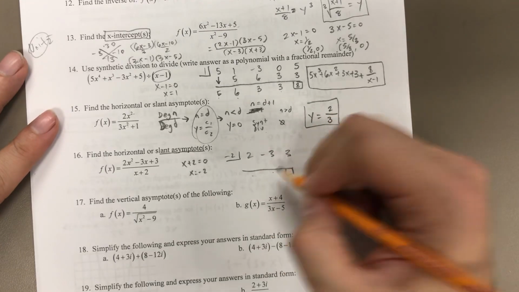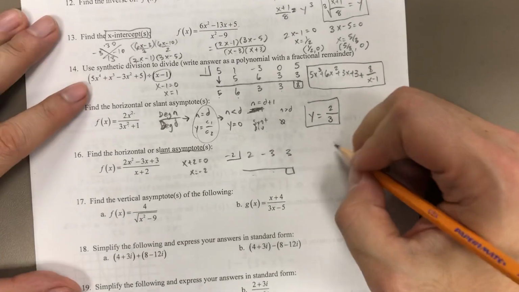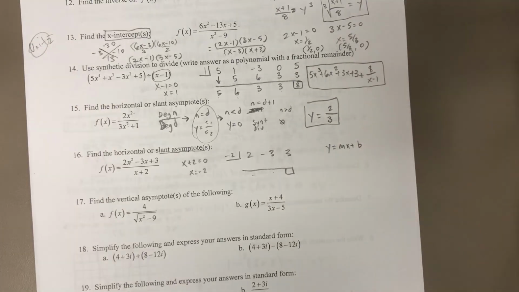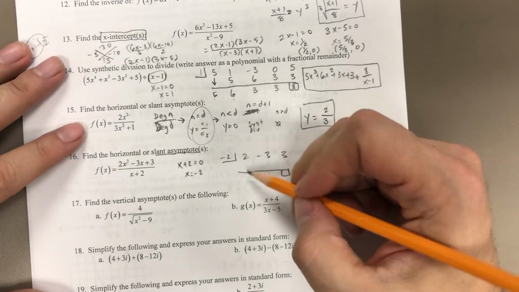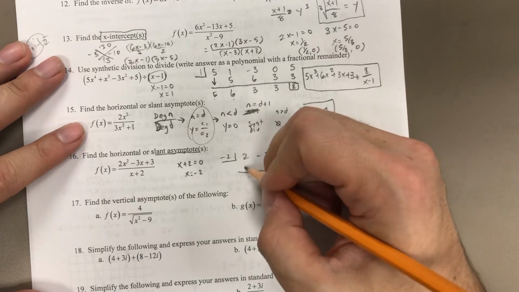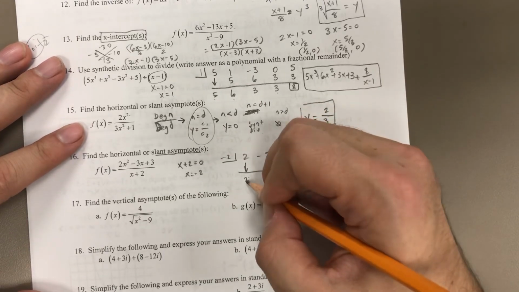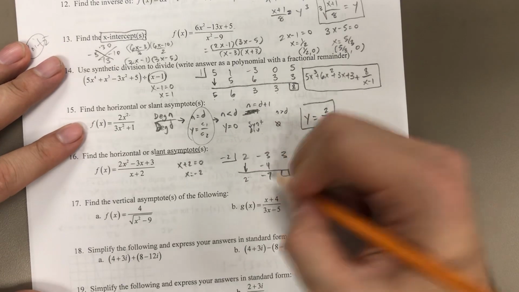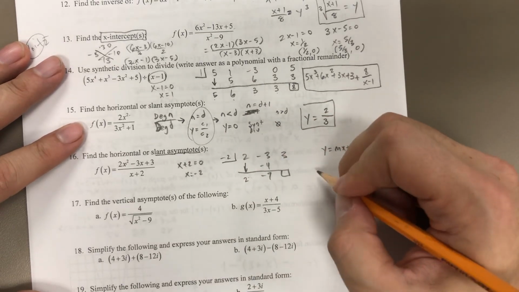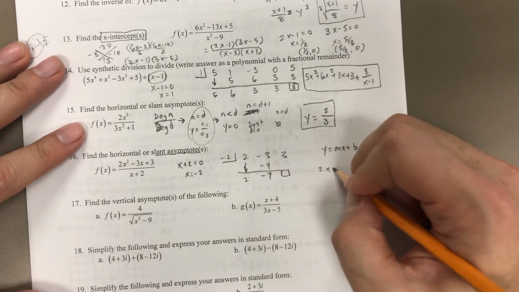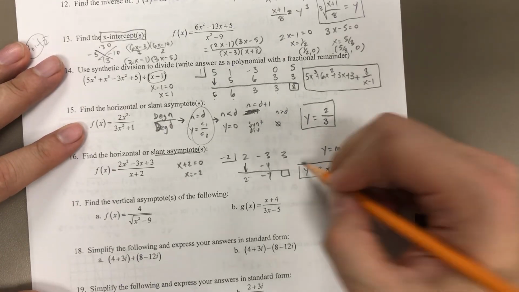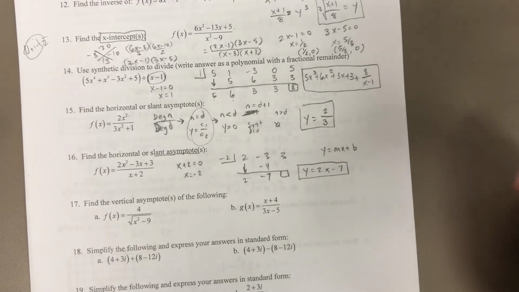We only need to find these two values, because if it's a slant asymptote, it's going to follow the form y equals mx plus b. It's a linear equation. So let's just go ahead and run through the synthetic division algorithm. We drop down the 2 there. 2 times -2 is -4. -3 and -4 makes -7. So that gives us the equation 2x minus 7. And if we just put a y in front of it, that's our slant asymptote. We don't care about the remainder at all.